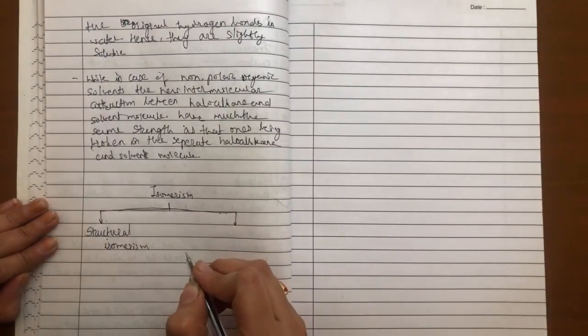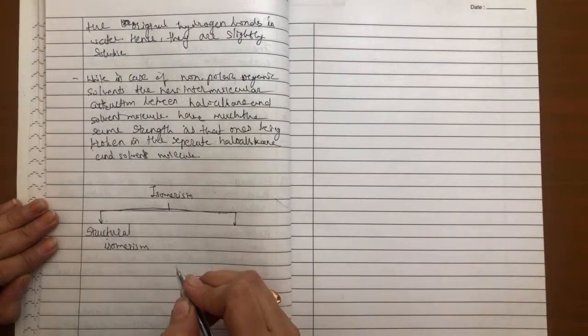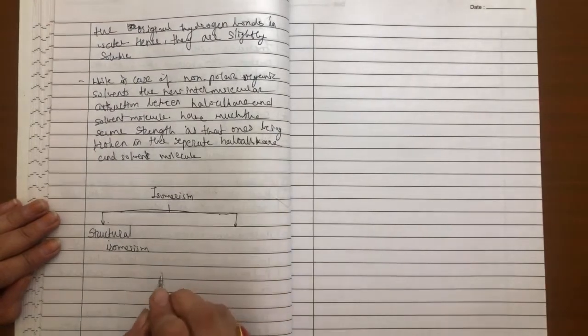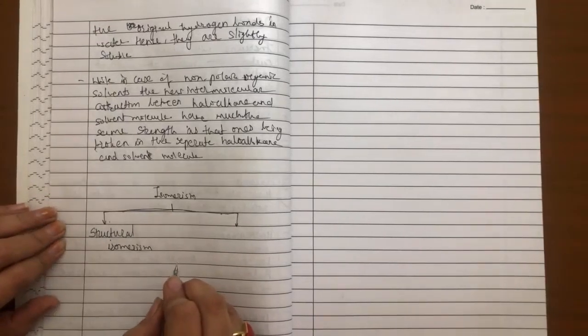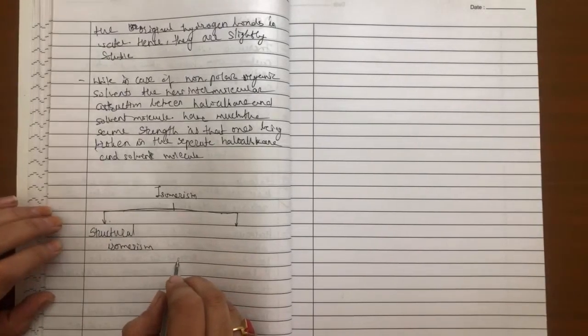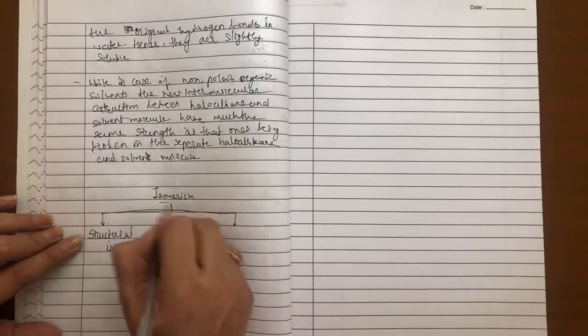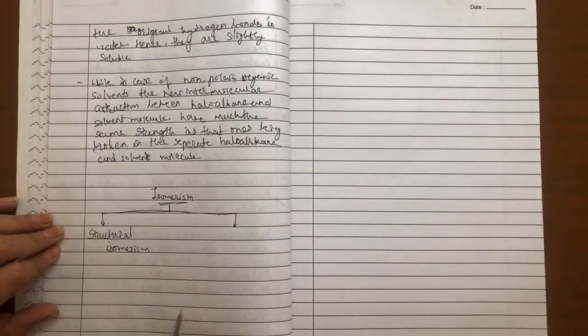Yes, same molecular formula but different structural formula. Exactly correct. Compounds with the same molecular formula but different structural formula are known as isomers, and the phenomenon is known as isomerism.